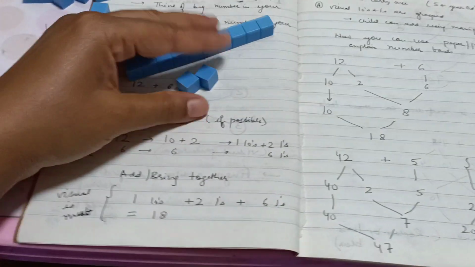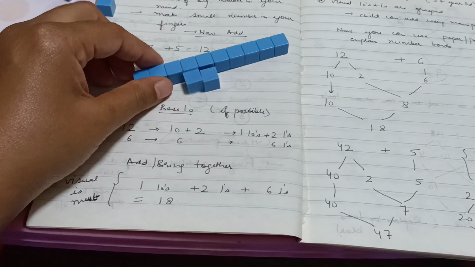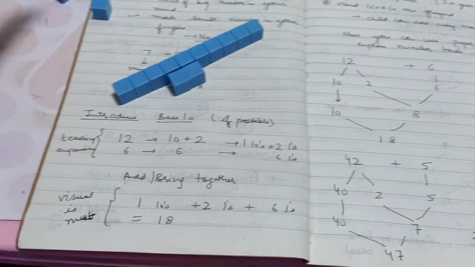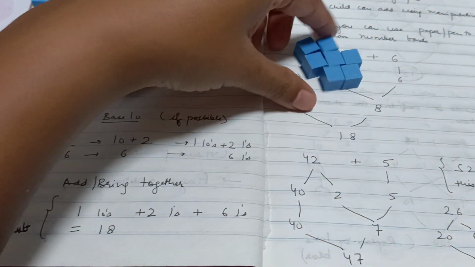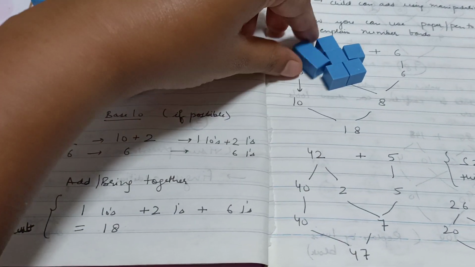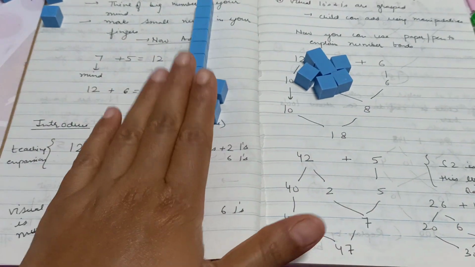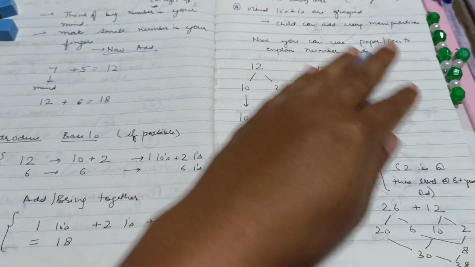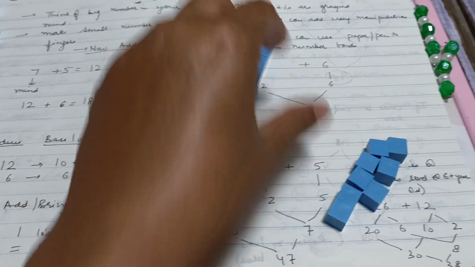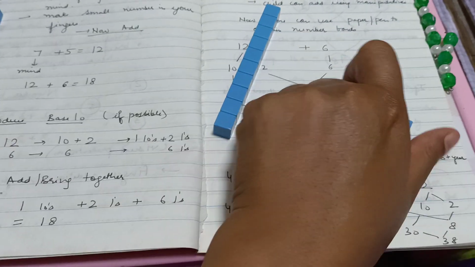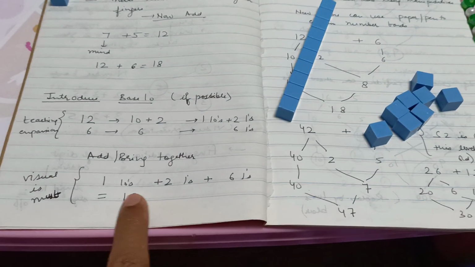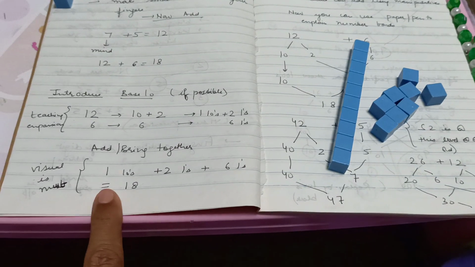And then if you have to bring them together, like if you're adding now 12, you have to add 6 to it. So I bring 6 here, 3, 6 here. Now, can you bring them together? 12 plus 6. So my child will bring all of them together. Okay, this I'll keep here. 2, 4, 6, 8. Okay, so you have 8 ones and 1 ten.